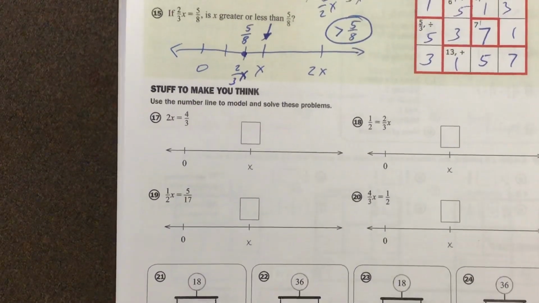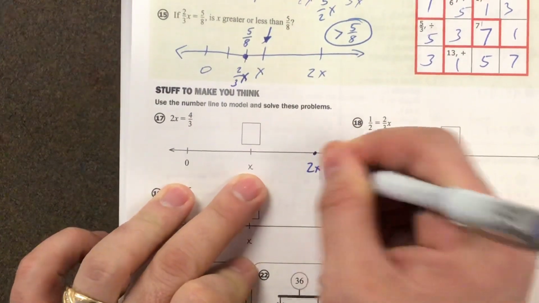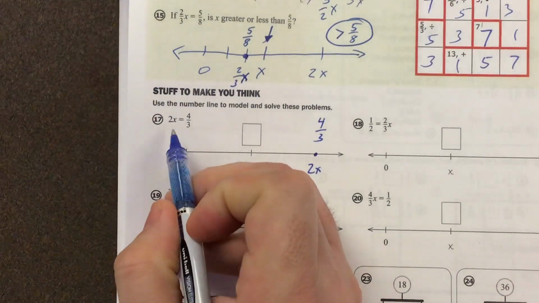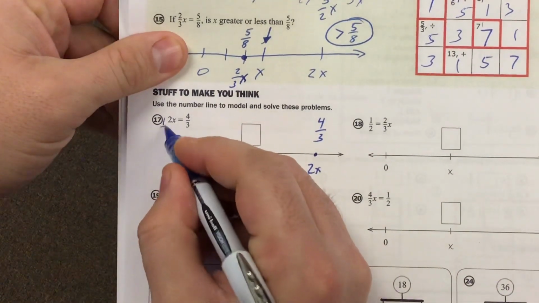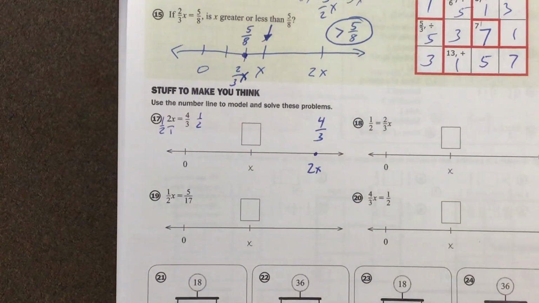All right, 17, same type of problem that we've done. Again, 2x is right here. Double it. That's 4/3. What is 1x? All right, so I'm going to multiply by the reciprocal. Reciprocal of 2 is 1/2. What is 4/3 times a half?